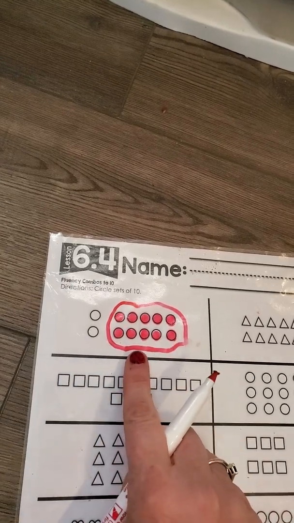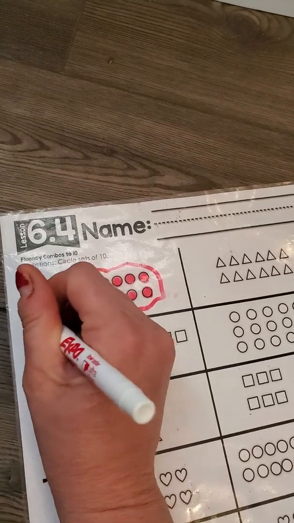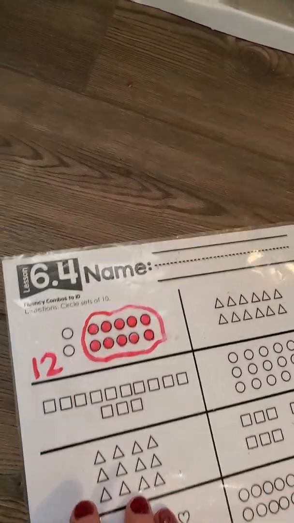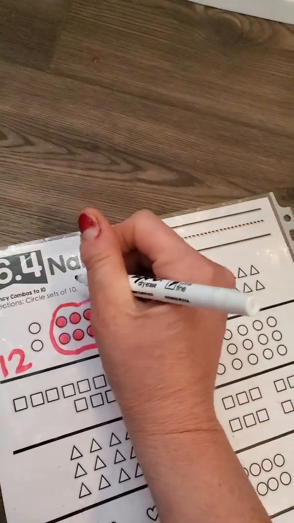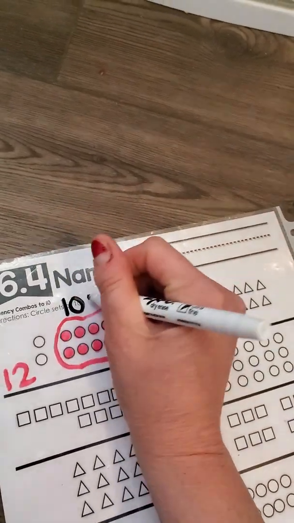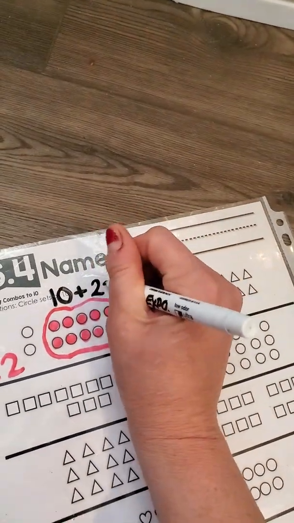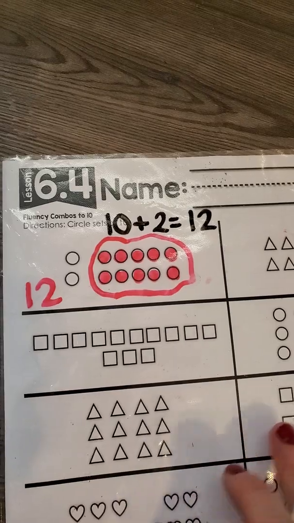And this number, when you have 10 and 2, it makes 12. Because you have 10, 11, 12. And so you can write the number 12 on the side. You can even write a math sentence that goes with this. So you can do 10 plus 2 more equals 12. So you can even write the math sentence that goes with it.